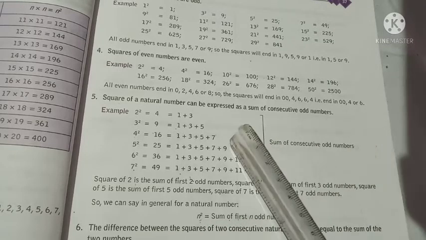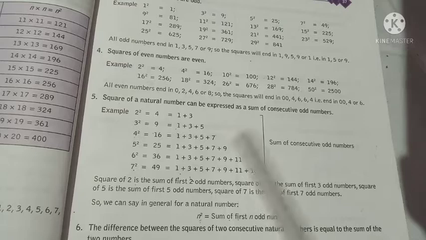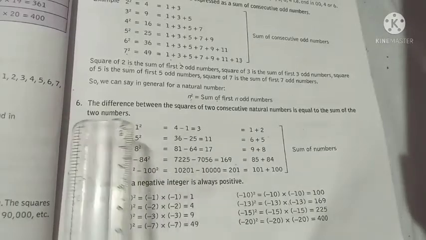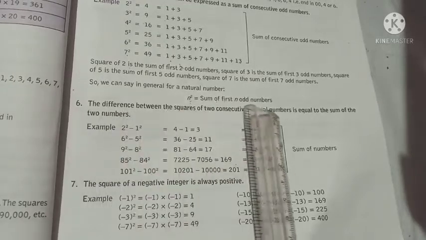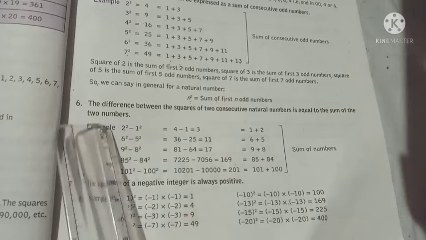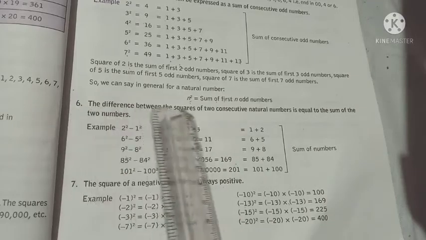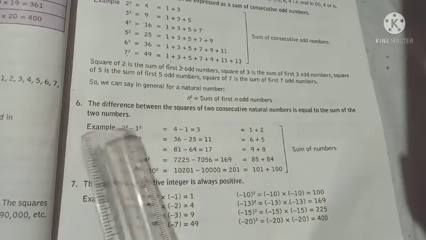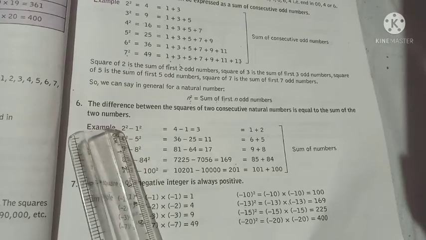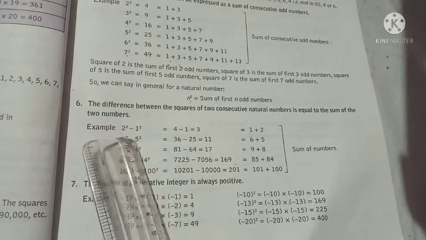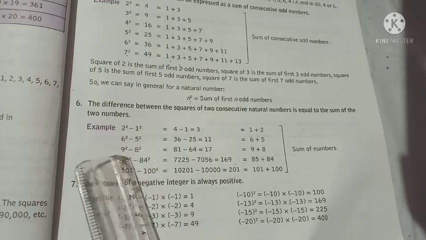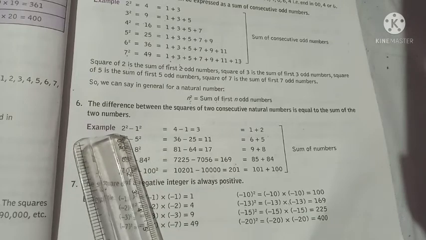This is property number 5. Let's see property number 6. The difference between the squares of two consecutive natural numbers is equal to the sum of the two numbers. The difference between the squares of two consecutive natural numbers, for example 2 and 1, 6 and 5, 3 and 4, 4 and 5. You can write any two consecutive natural numbers.